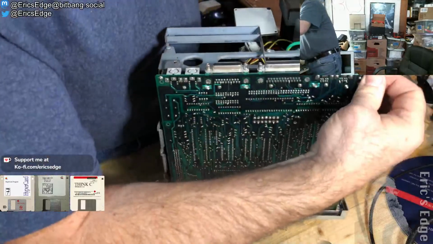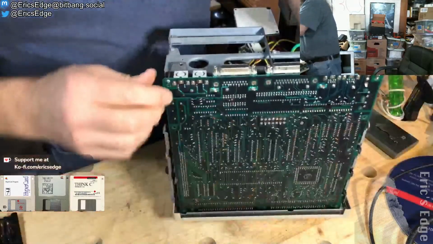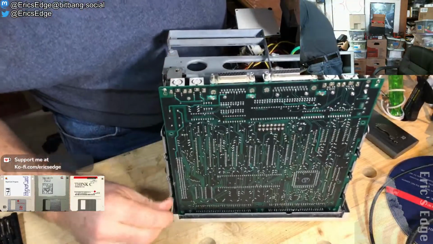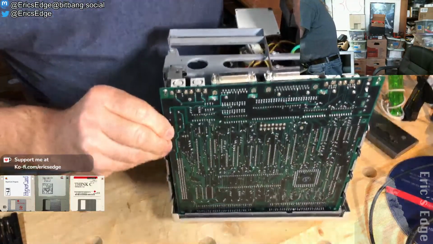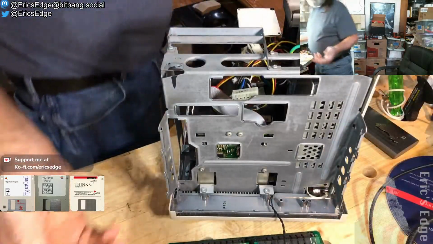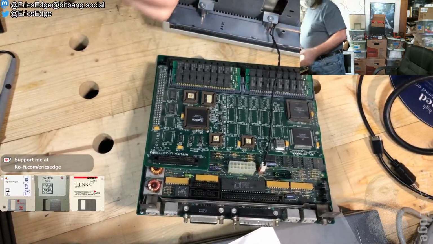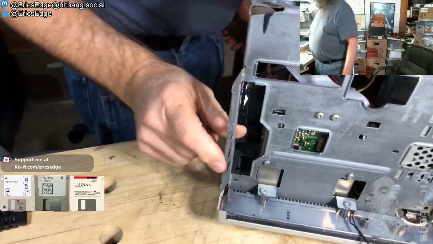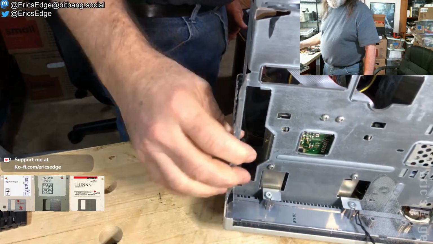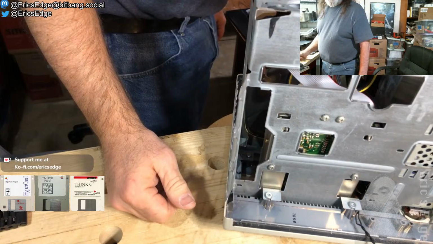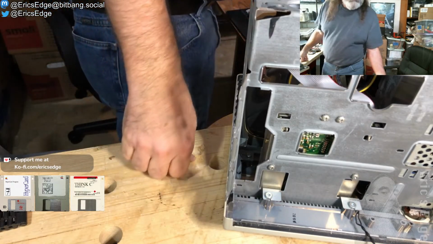Of course, you've got to bend those things out of the way. There we go. That's how you remove that board. You have to bend the edge connector on the case for the board out of the way so that you can just swing it out. It's not the ideal solution.